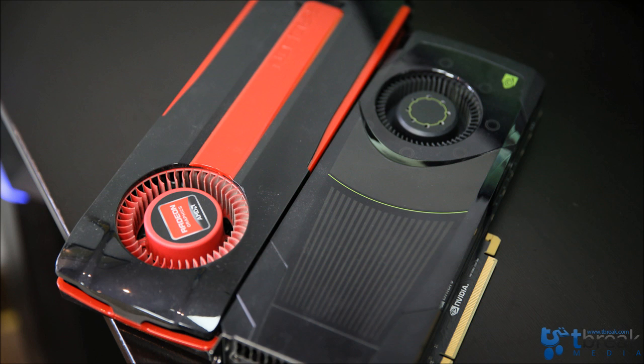A good graphics card is really the AMD 7700 series or higher, or the Nvidia 650 Ti or higher.